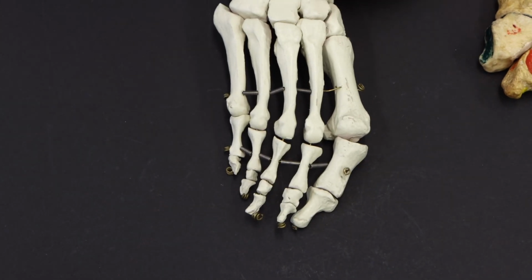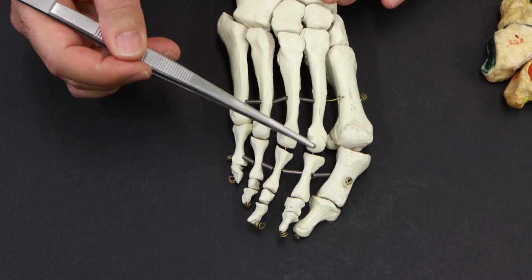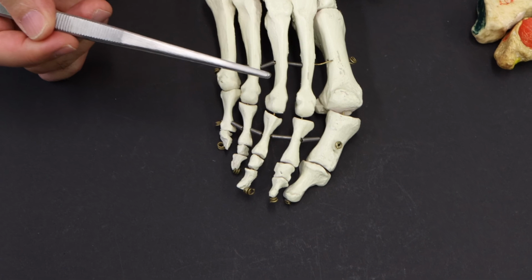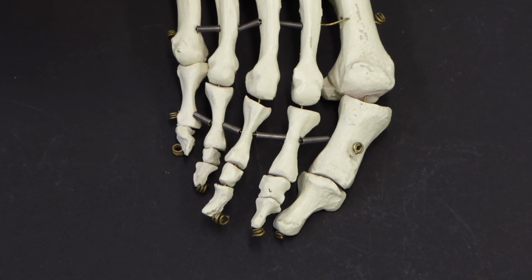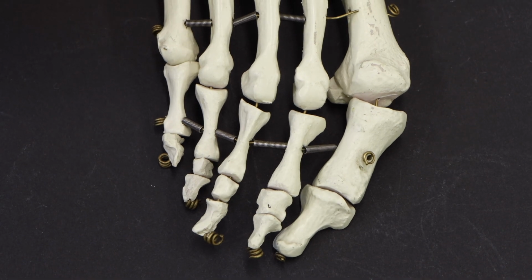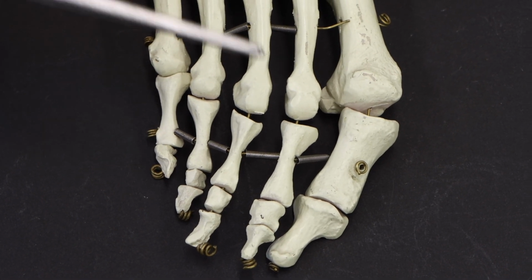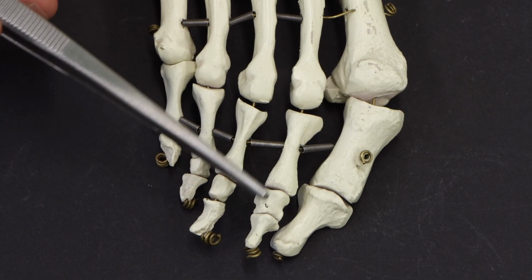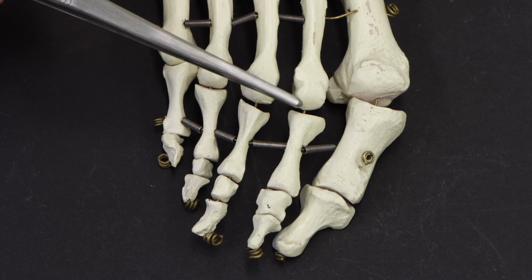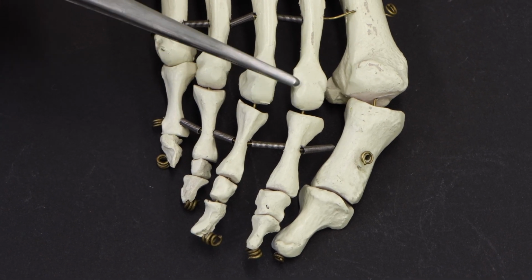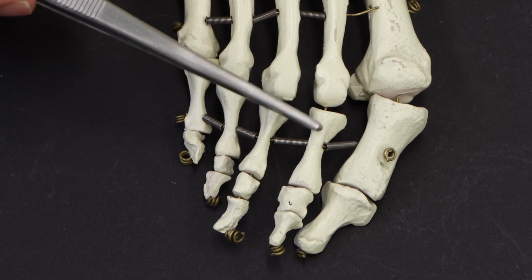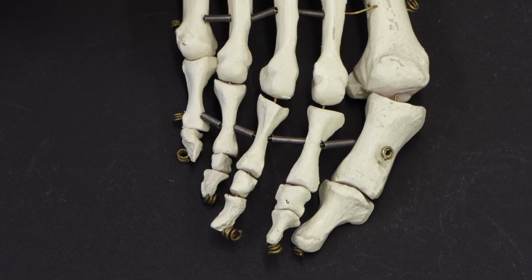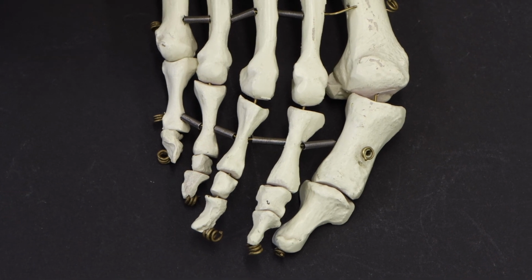And finally, there are the ossa digitorum, or phalanges, with the same principle that we explained for the phalanges of the hand. They are long bones, and they have three main parts: the base at the proximal part, the body in the middle, and the head at the distal part.